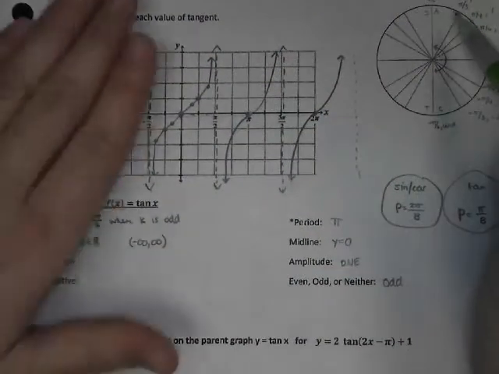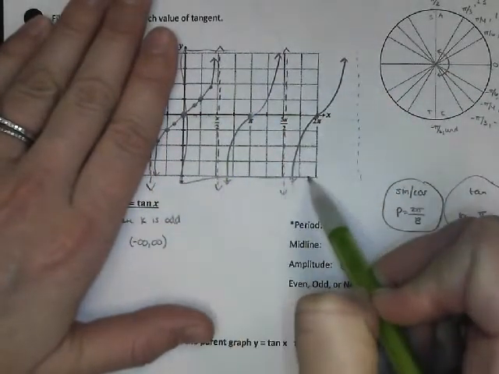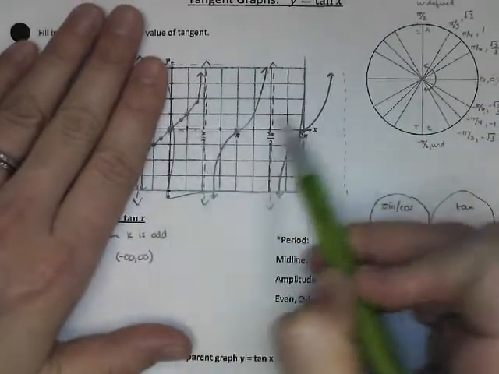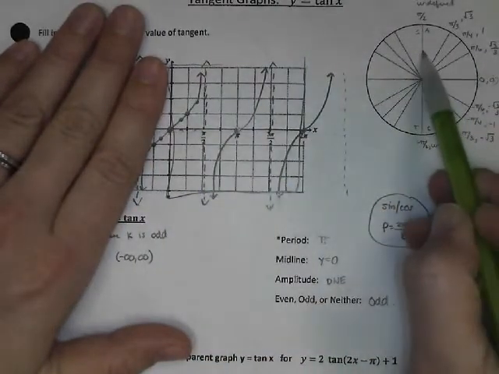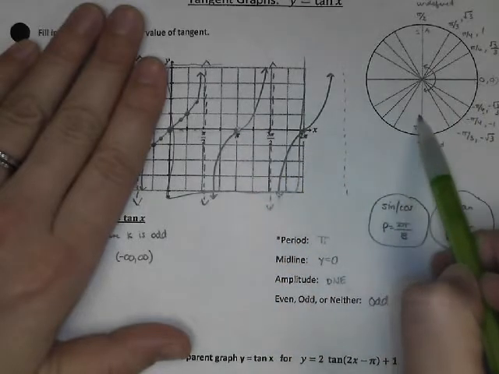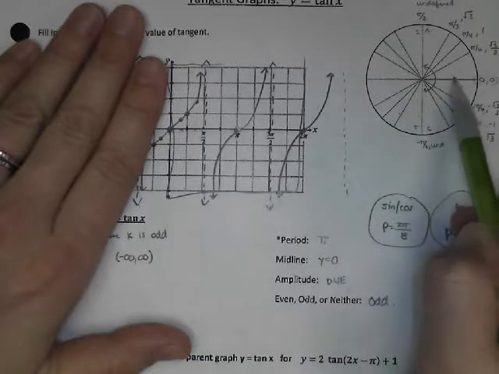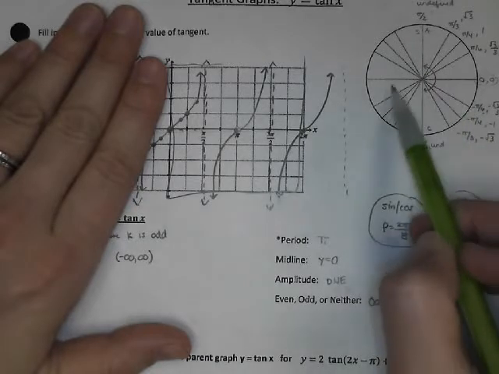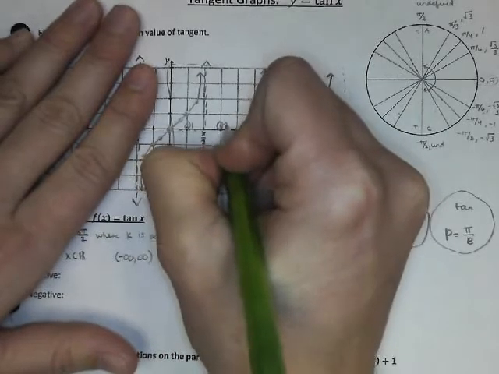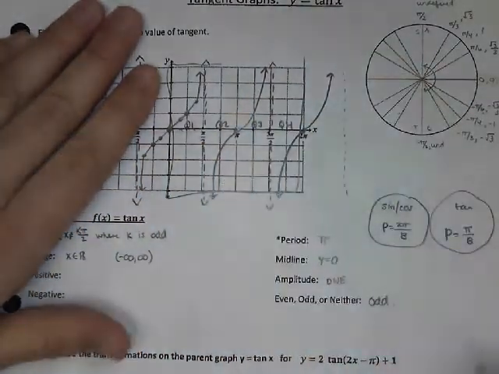And if you think about it, just in your first cycle from 0 to 2 pi, so just this section, tangent is positive in the first quadrant, 0 to pi over 2, that's here. And then again in the third quadrant from pi to 3 pi over 2, that's here. That makes sense with our All Students Take Calculus. Positive in the first quadrant and positive in the third quadrant. Here's Q1, here's Q2, here's Q3 where it's positive again, and here's Q4 where it's negative again.